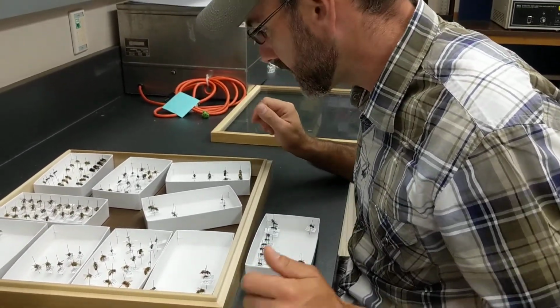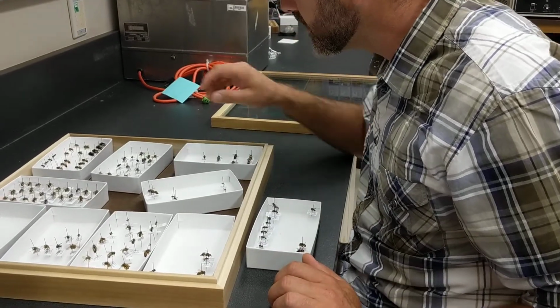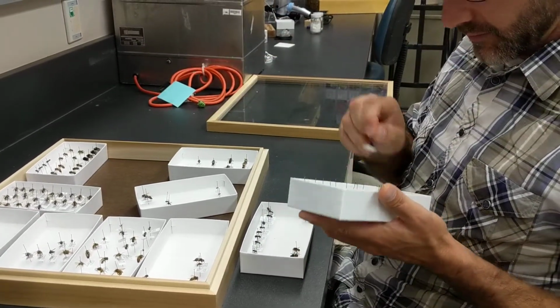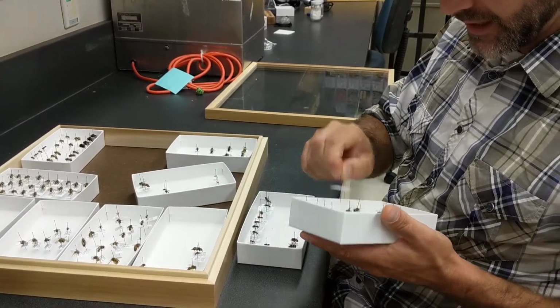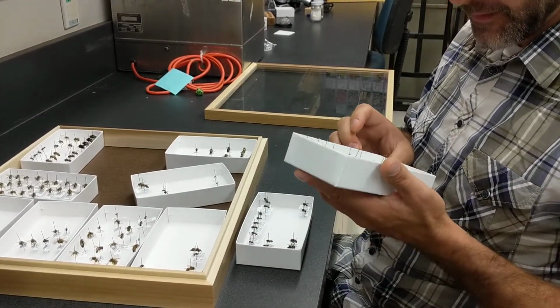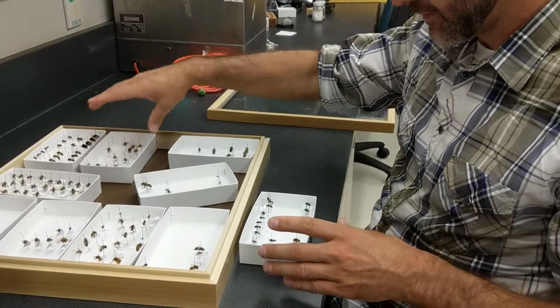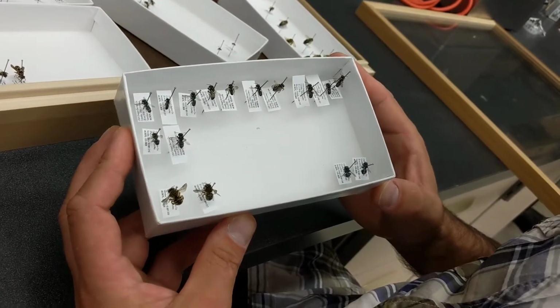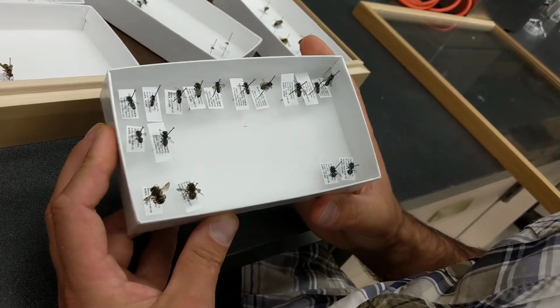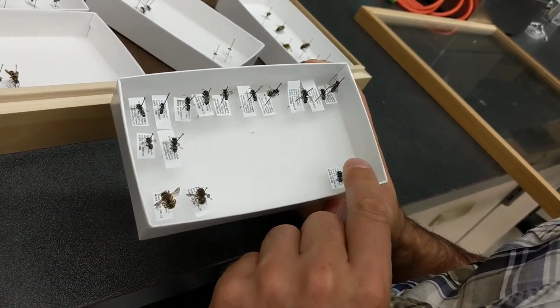So are these all the leaf cutters now? No, there's some over here. So we got one more Osmia, a couple more Megachile. So this is all of our Megachilidae family bees from the box. So we've got the Megachile on top, the Anthidium in the corner, and the Osmia there.